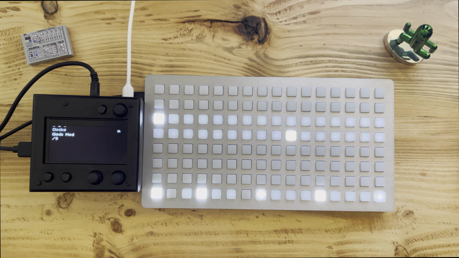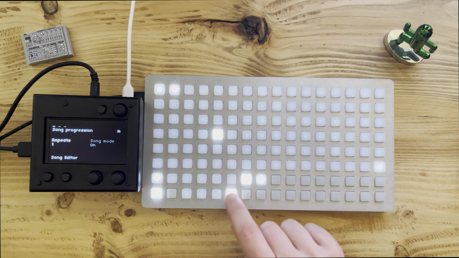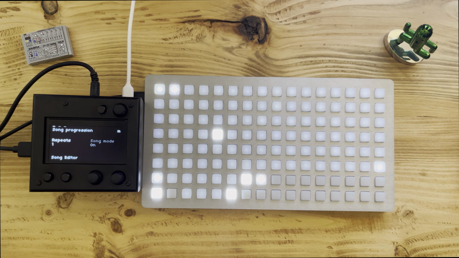So last but not least is the song editor. Now the song editor allows you to take combinations of channels, patterns, scales, locks and chain them together into songs. You have 96 slots. Each one has all this information, all 64 steps, all your global scale progressions and so on.